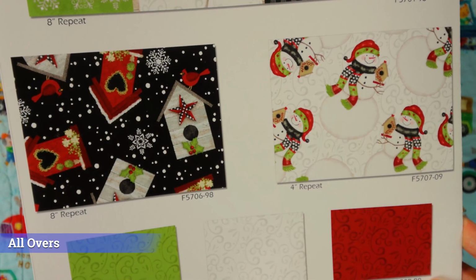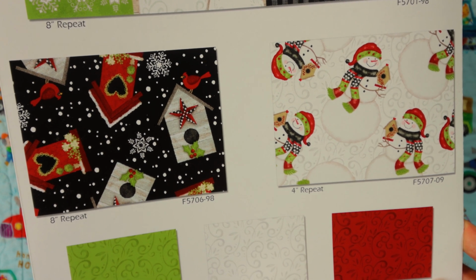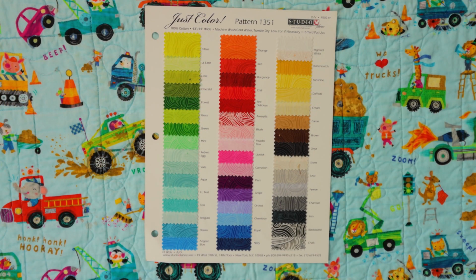After we have the lead and the sub-leads, we move down to some all-overs and then some very simple coordinates. Birdhouses, another one is a tossed snowman, and that would really be it as far as the all-overs before we get to the really very basics, which I'm going to call the coordinates. These are basic for the collection, but they are not a basic collection. A lot of our basic collections are like Starlit or Just Color, where we have the same design in a lot of different colors. So you need to differentiate between a basic that is part of a collection and a basic that is its own standalone line.